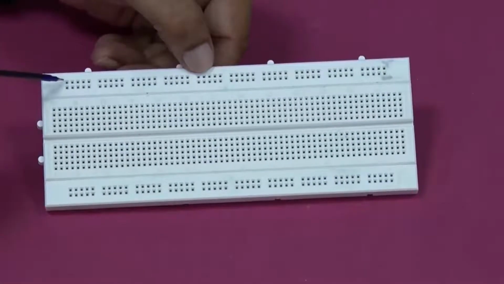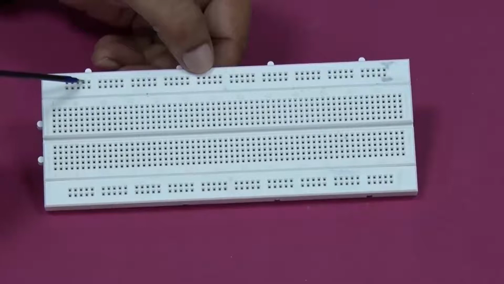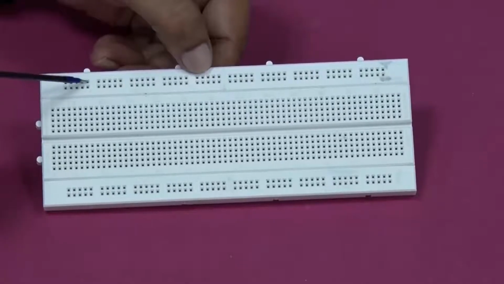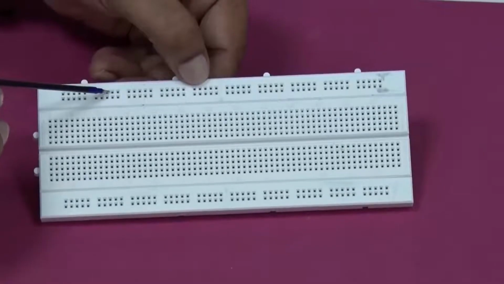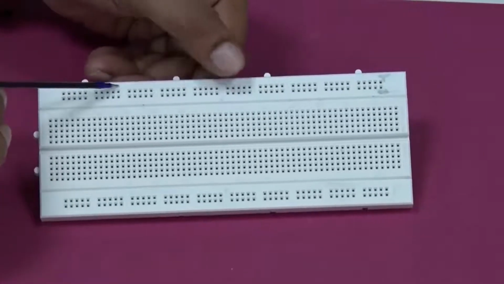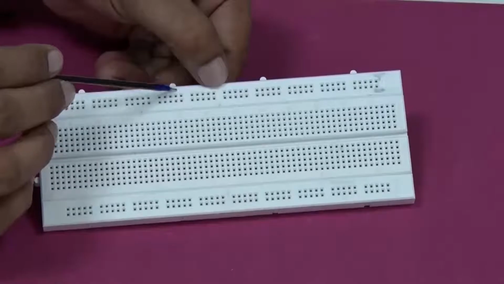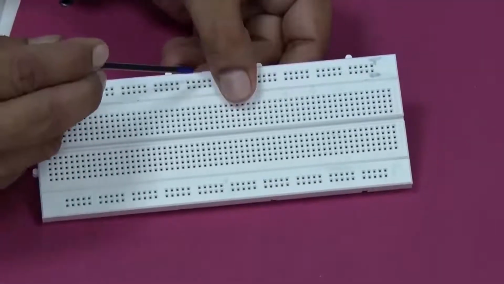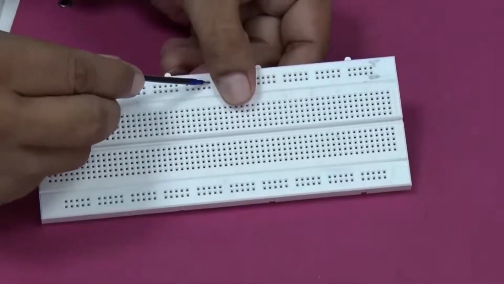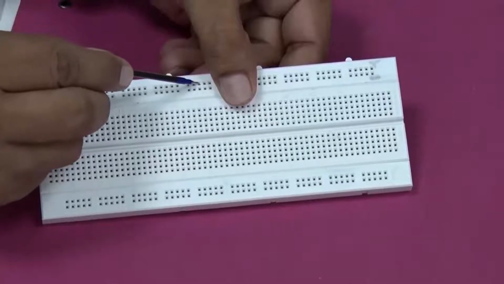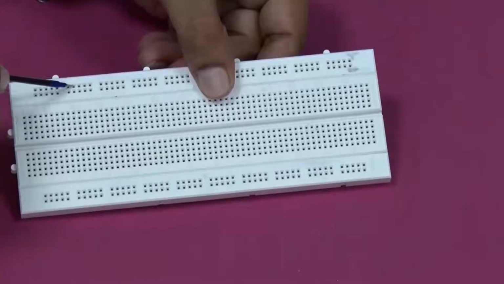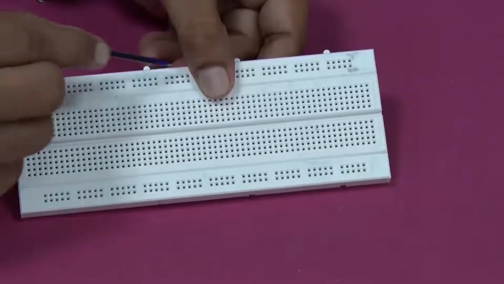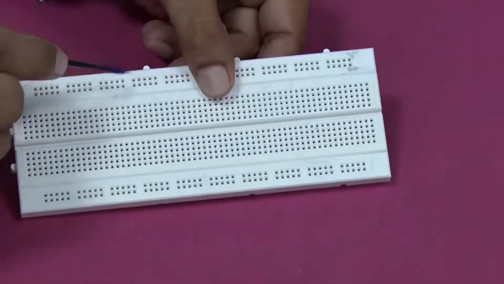Here you can see there are 1, 2, 3, 4, 5 holes. Then on the same longer line, you have 5 holes here, 5 holes here, 5 holes here, and so on. So all these 25 holes on the upper line are connected to each other internally.